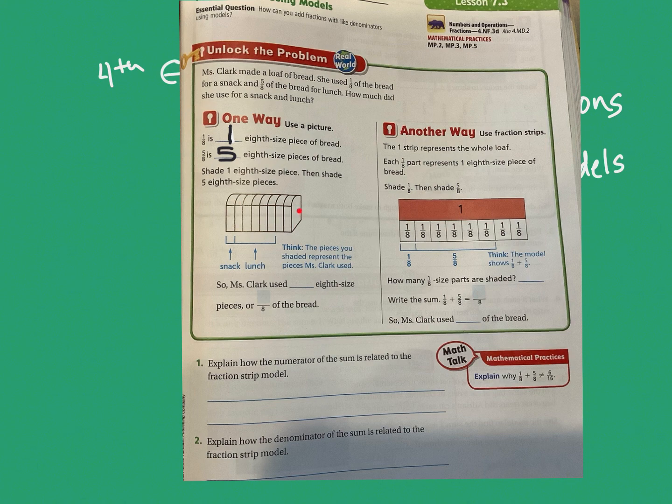So we can use this model where we have a loaf of bread and it is split into 1, 2, 3, 4, 5, 6, 7, 8 equal pieces, because 8 equal pieces, 8's our denominator. We're going to shade in one of the 8's, and then we will shade in 5 more. 1, 2, 3, 4, 5. And how much is that all together? It is 1, 2, 3, 4, 5, 6 eighths. 1 plus 5 is 6.